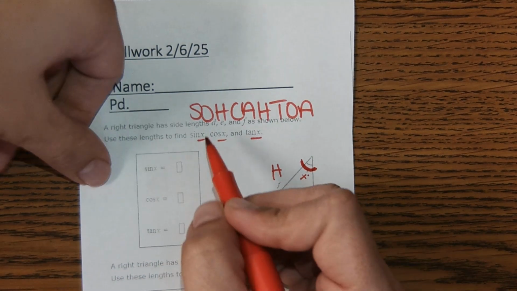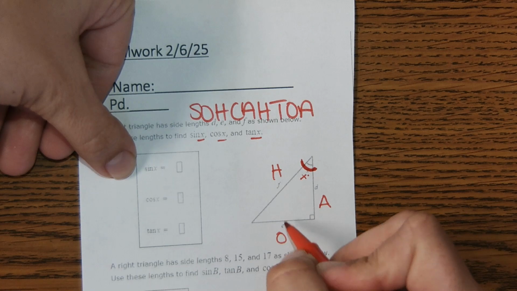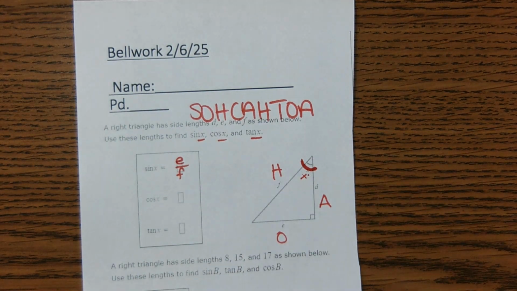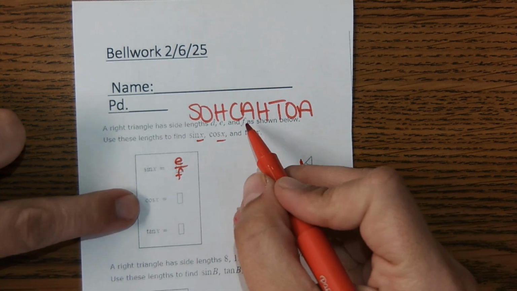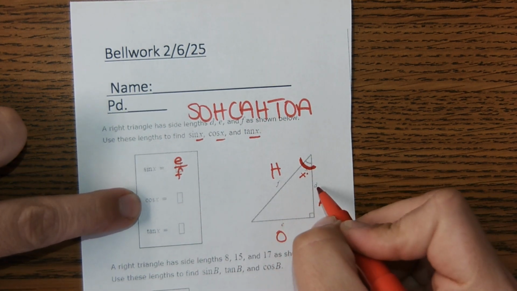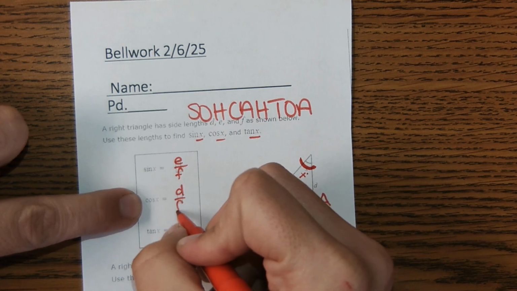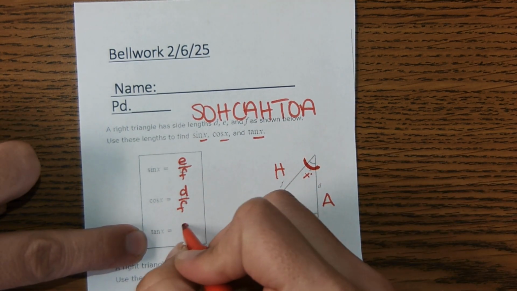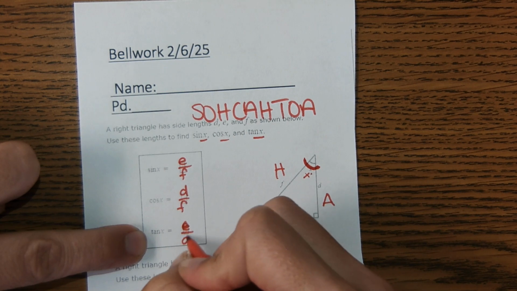And so sine is opposite over hypotenuse, O over H, so that would be E over F. And you just write that there, or type it in the box when you're doing ALEKS. Then cosine, A over H would be D over F. And tangent, O over A, would be E over D.